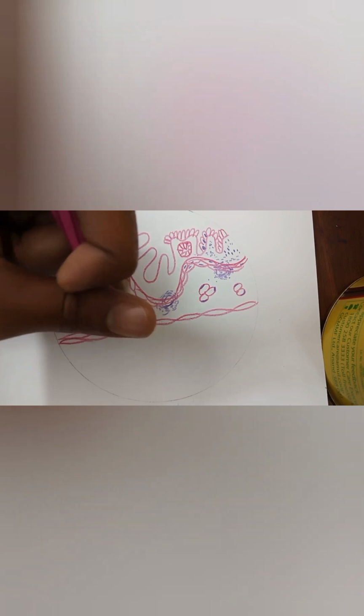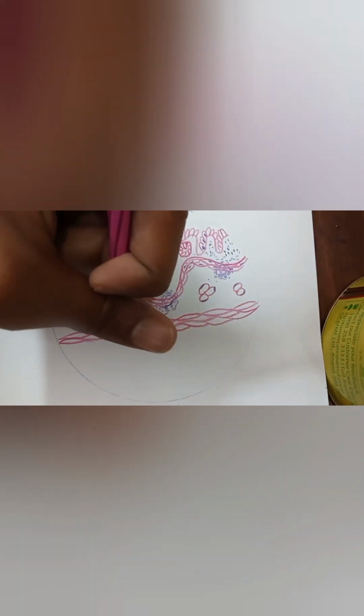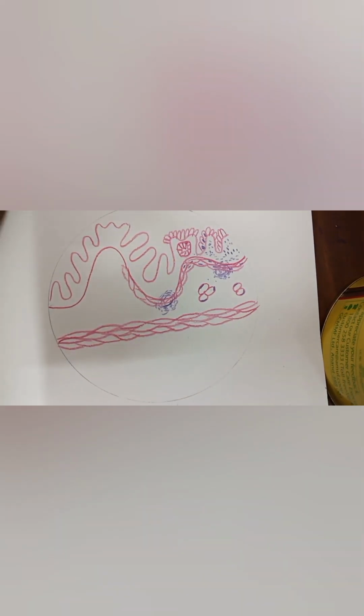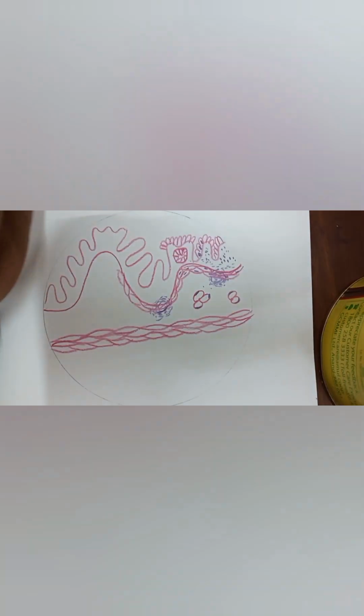You can easily draw circular muscle layers.